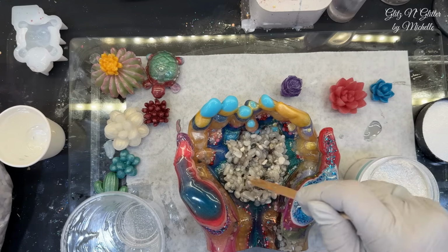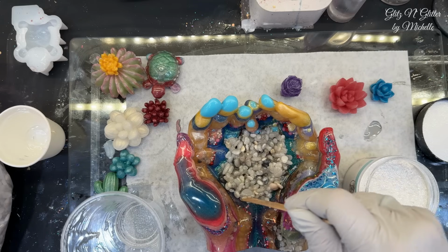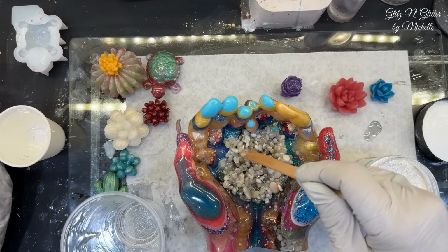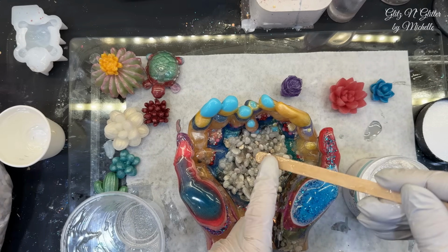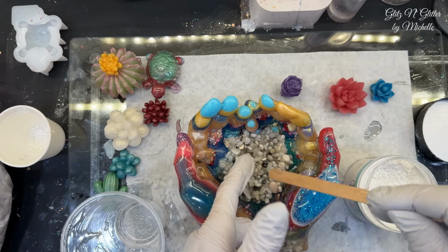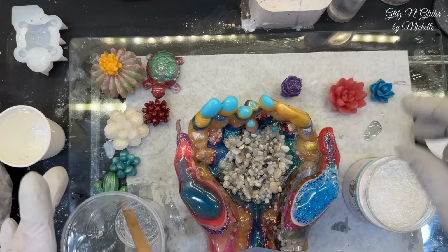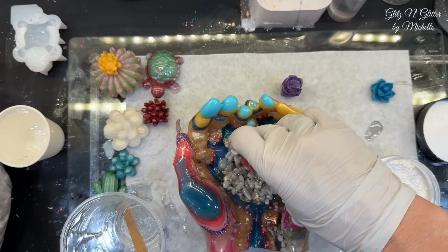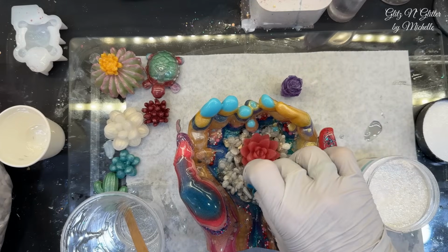I spread it around, stick my plants in, and then let it dry. So it's obviously going to look the same. So this will probably be the last thing you see before the final pictures, because it's not going to change. I'm just going to wiggle these down in there so they adhere to the resin.